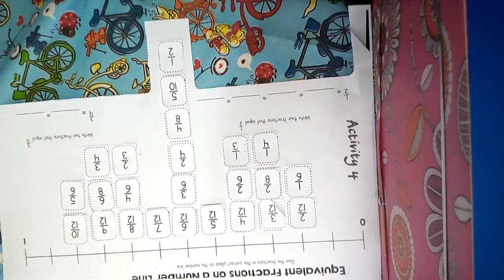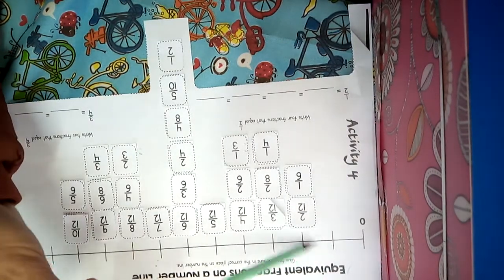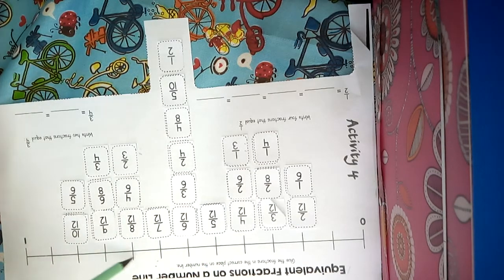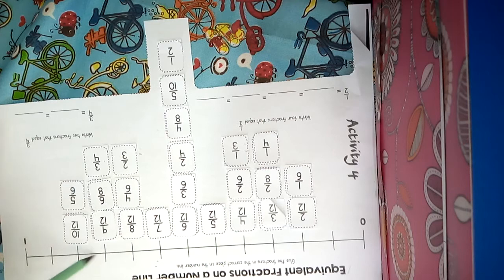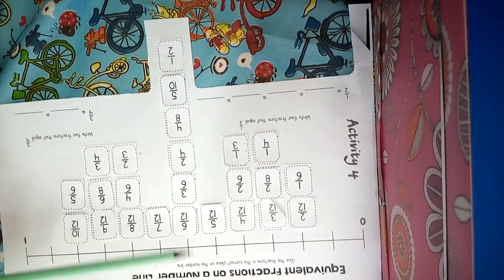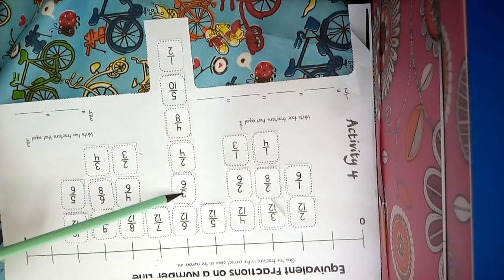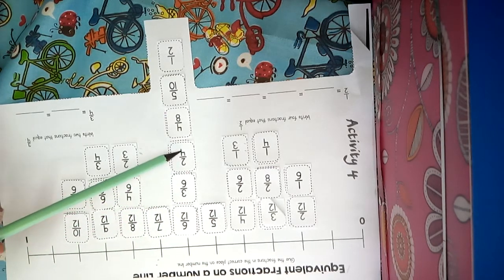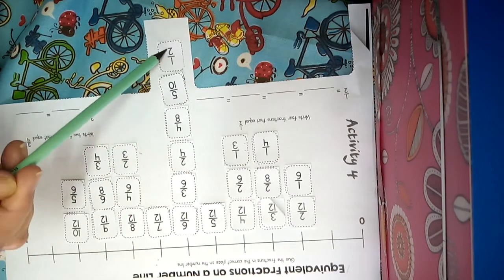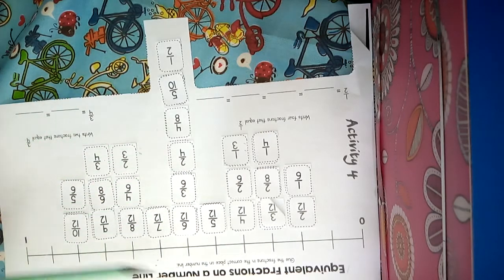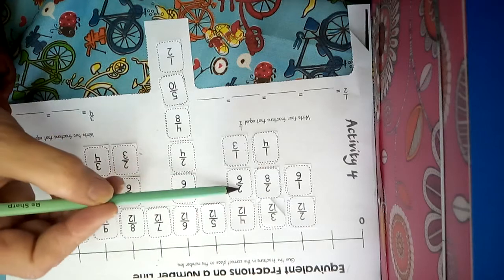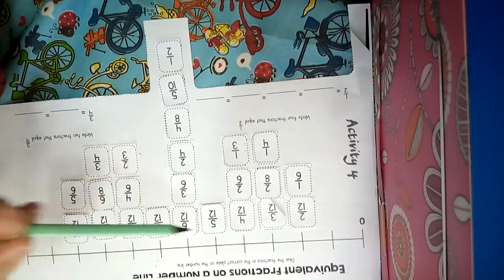So if I go along my bounces, 1, 2, 3, 4, there's my third. 1, 2, 3, 4, there's my second third. 1, 2, 3, 4, there's my whole. Okay, and as you guys can see now, 6 is half of 12, 3 is half of 6, 2 is half of 4, 4 is half of 8, 5 is half of 10, 1 is the half of 2. So they are all equivalent. Look at this. A third is the same as 2 sixes, is the same as 4 12s.